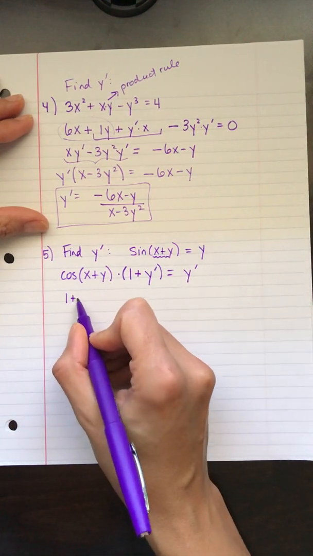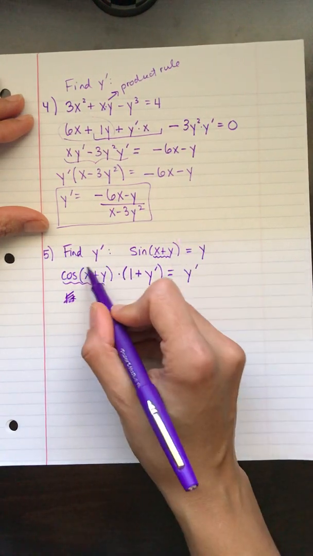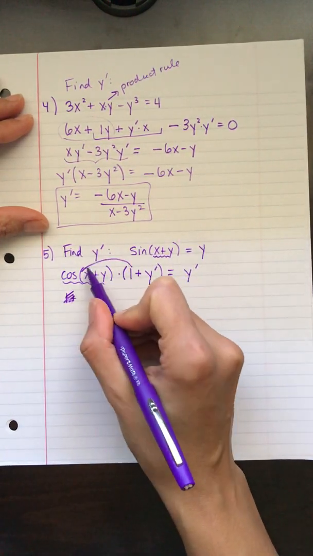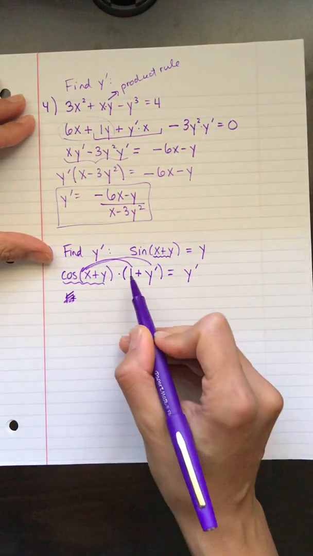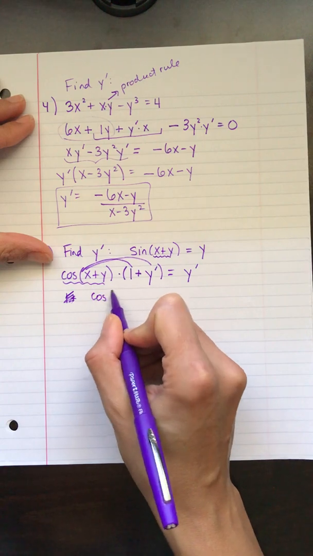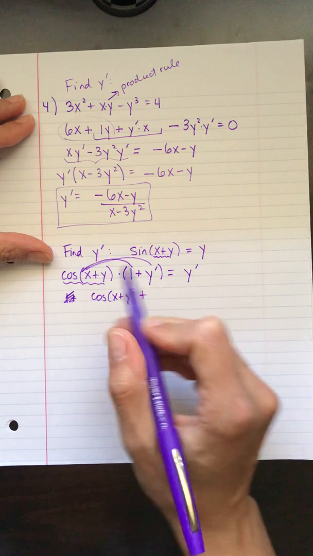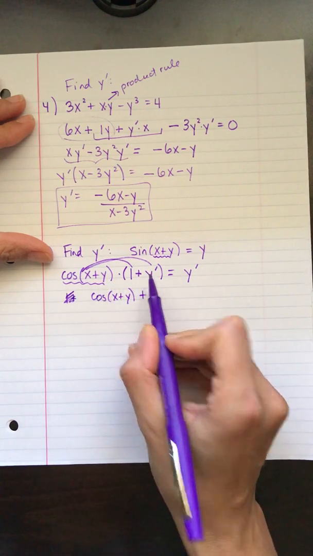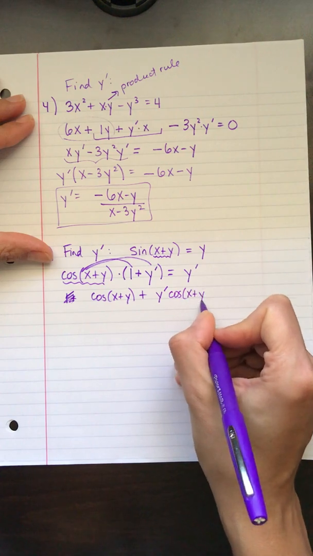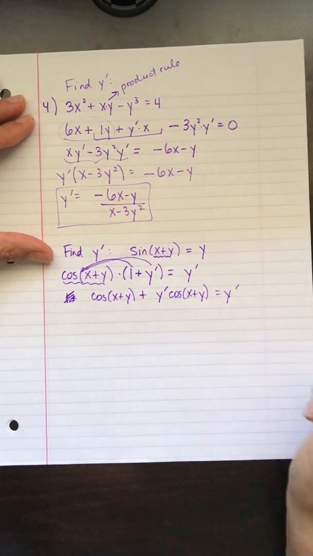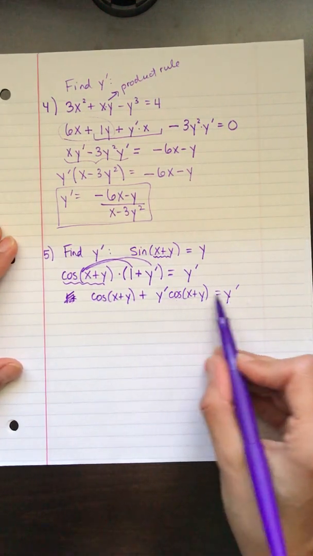Now, this is really times the cosine. If I know that this is one term, I get to distribute it into the following and get cosine x plus y times 1, which is just cosine x plus y, plus this times y prime, so I get y prime cosine x plus y equals y prime. How would I continue to solve for y prime? I need to get the y primes on one side.